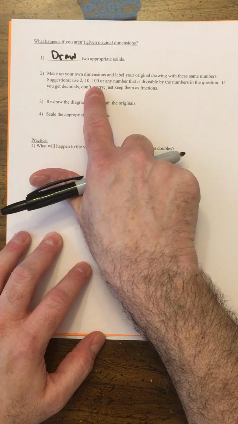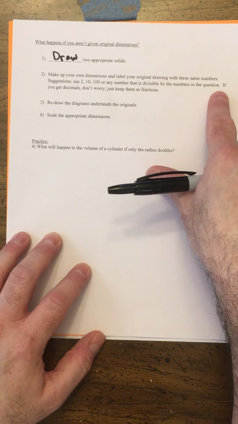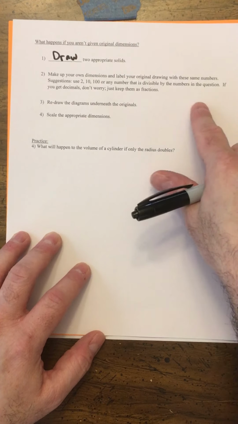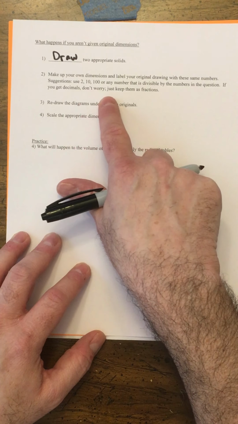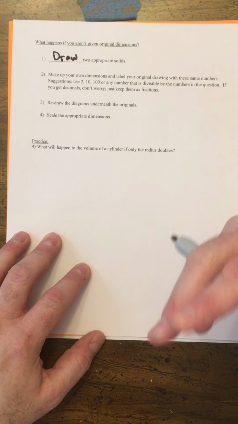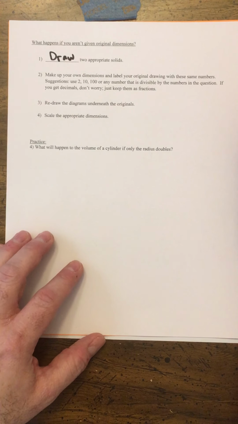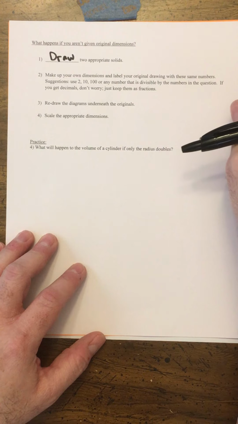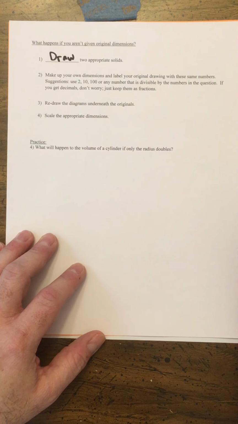And here's a suggestion. Use 2, 10, or 100, or any number that is divisible by the numbers in the question. You'll see some examples when we do some problems. If you get decimals, don't worry. Just keep them as fractions. Now again, we're going to try to keep those numbers so we don't get decimals, but if you do happen to get decimals, better off working with the fractions, or if you have your graphing calculator, just keep the numbers in your graphing calculator. Everything will work out just fine, even if you get decimals.